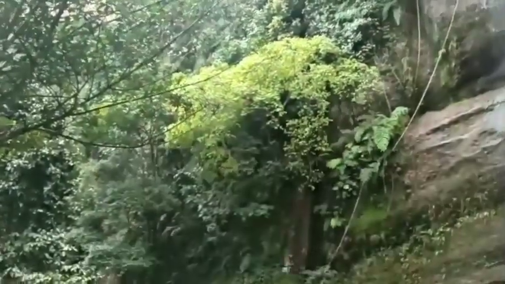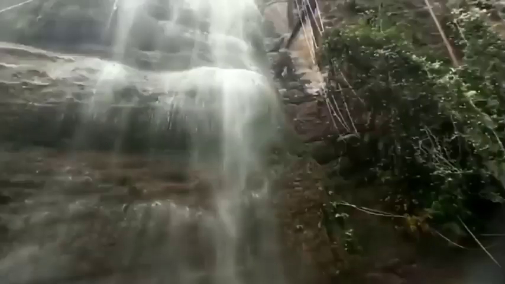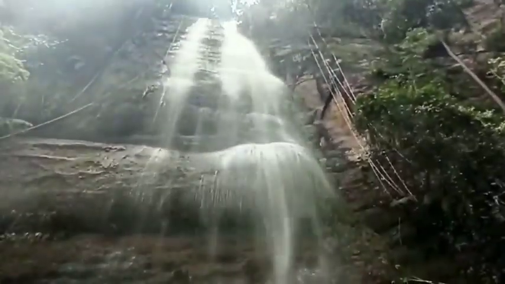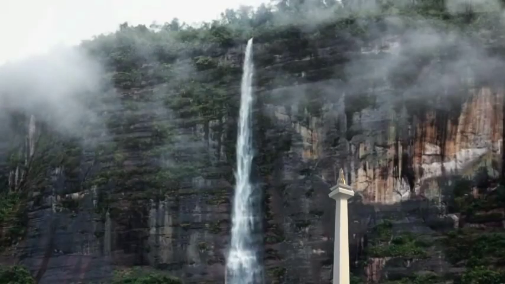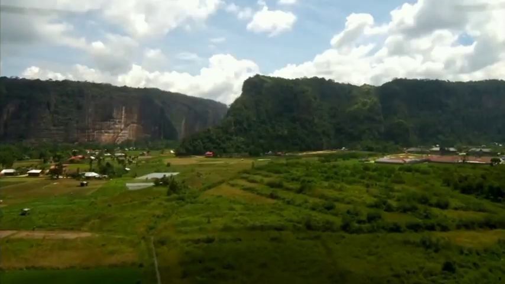However, European explorers often abandoned the name originally given by the natives to this waterfall in favor of a more European name. Waterfalls are visited by people in droves mainly because they are a great tourist spot, not only because they are beautiful but also because they are relatively uncommon.